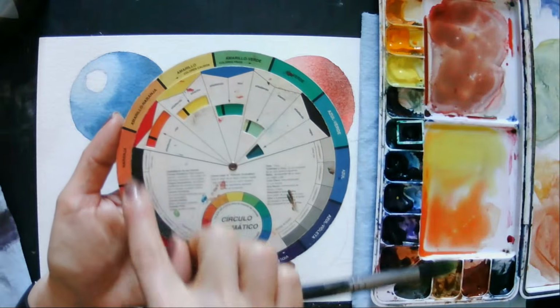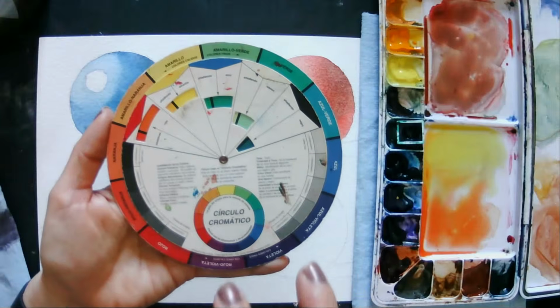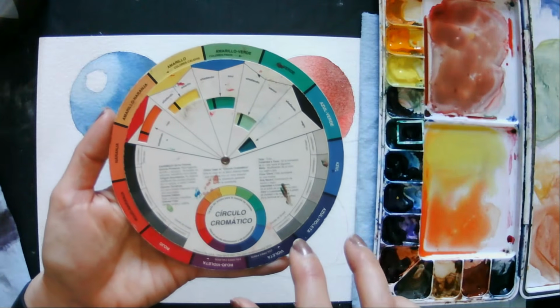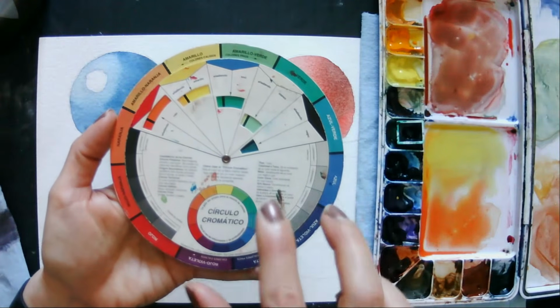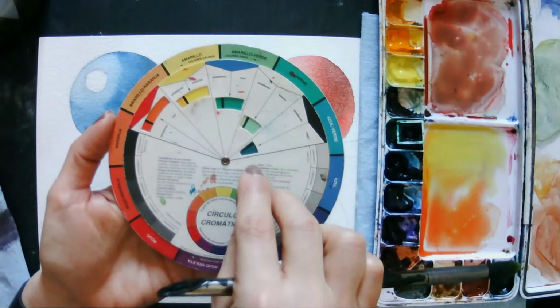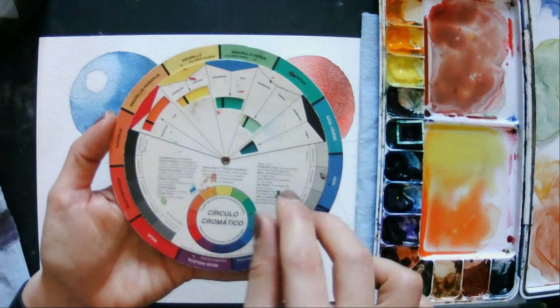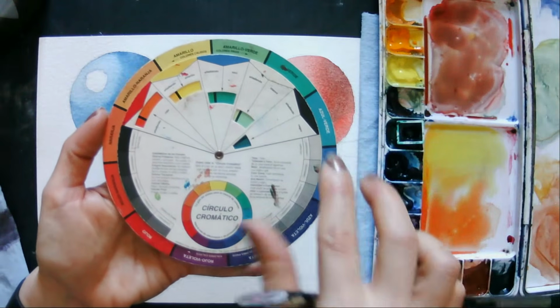And remember that all of the colors in the color wheel are created by combining two primaries. The primary colors are red, blue, and yellow. And with those three colors, you can make all of the colors in the wheel. And if you mix the three primaries, you're going to get a brown or a gray, depending on whether your primaries are warm or cool, okay?